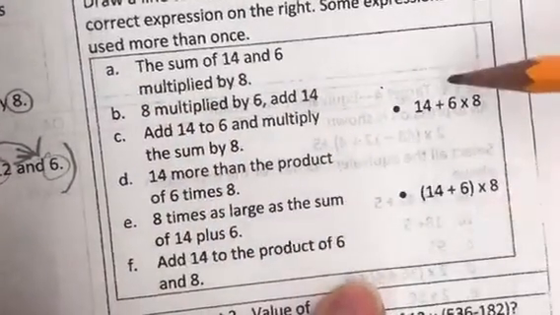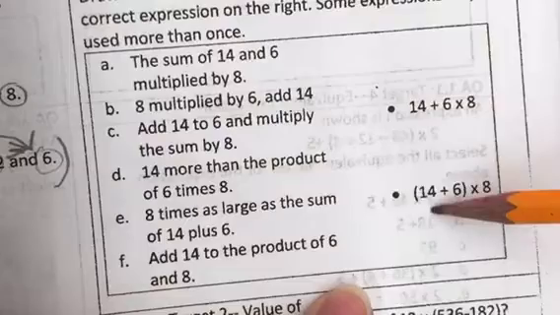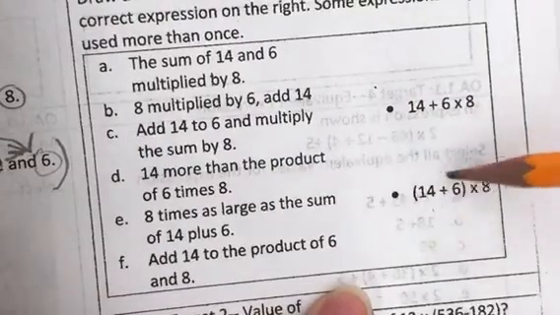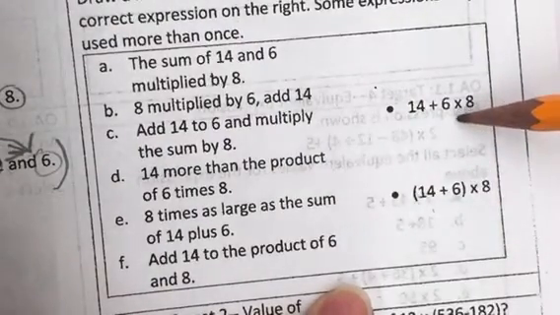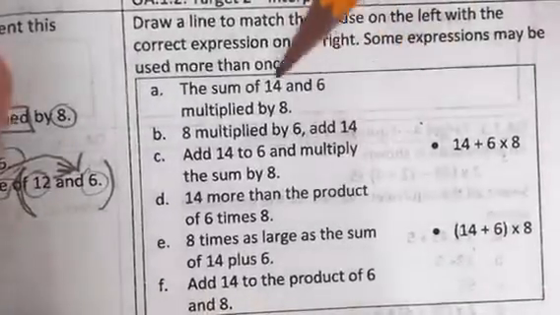It's two expressions that look similar, only that on this one, I'm going to do my addition first because it has groupings. On this one, I'm doing my multiplication first because there are no groupings.